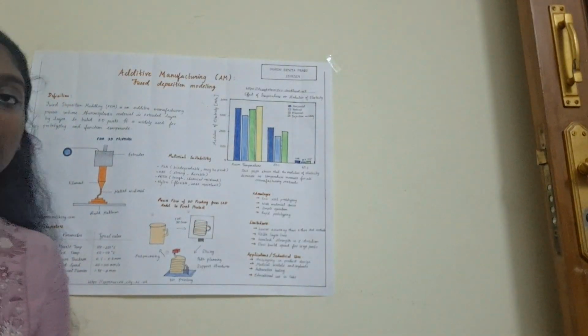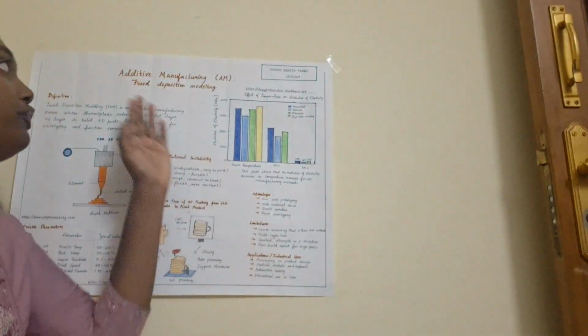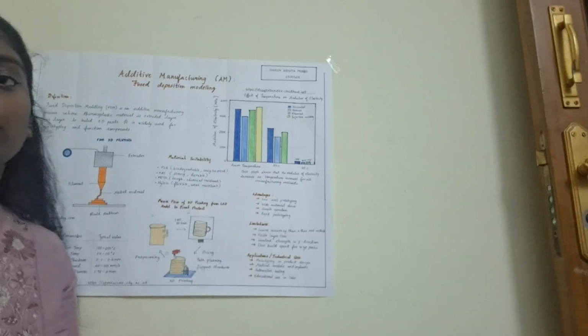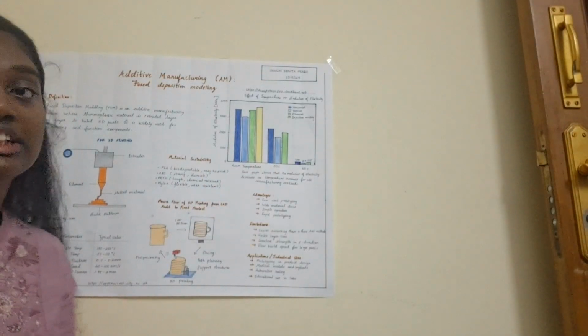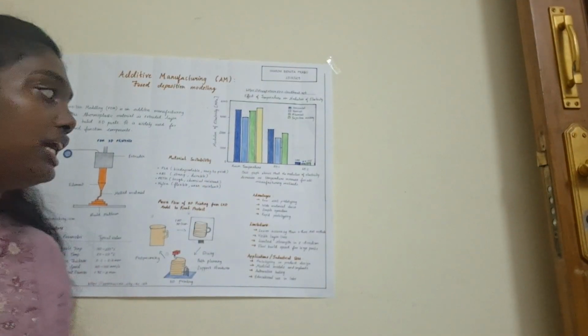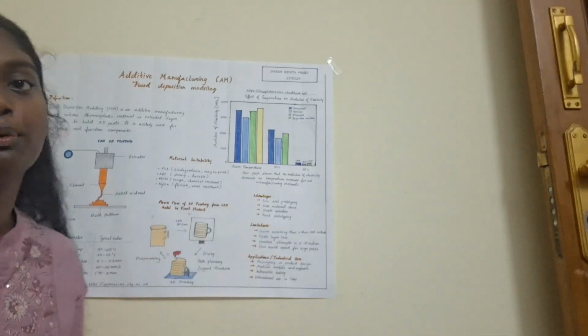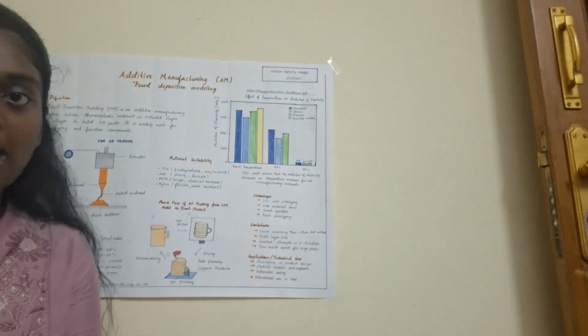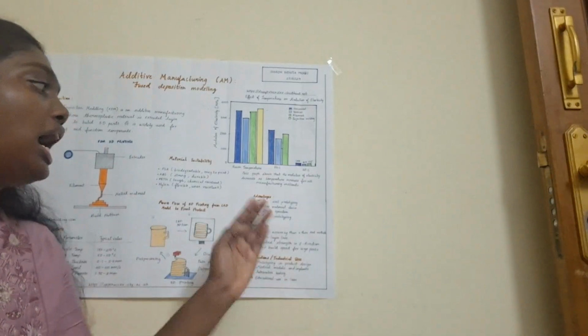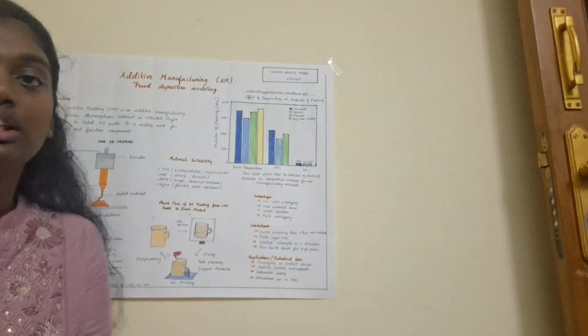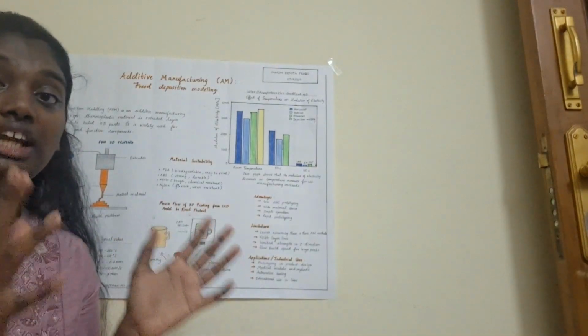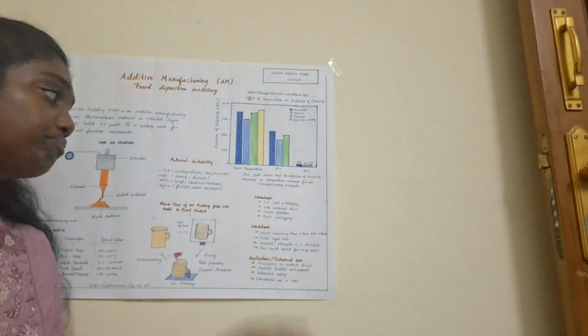Now I am going to tell about the advantages of fused deposition modeling. It has many advantages to say. For example, low cost prototyping. It is very affordable, as I said before, and wide material choice. The thermoplastic has a wide range of materials.